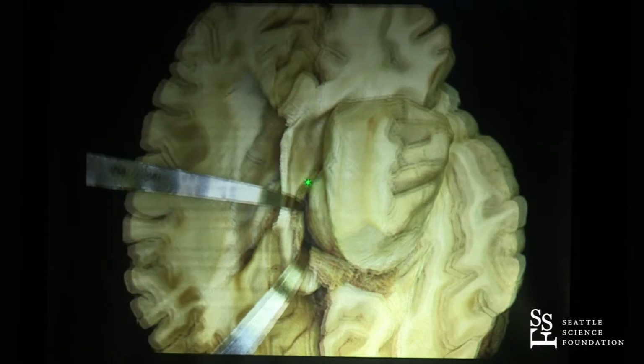In this image, we can see that we are splitting the fornix from the thalamus. The thalamus is a very well-defined ovoid structure here. And we are just opening this natural space. This is the choroidal fissure, right? Where the choroid plexus is attached.